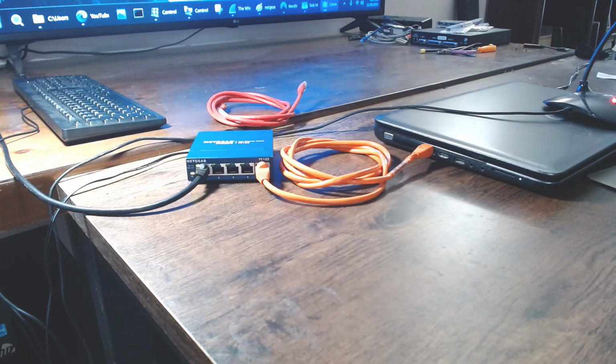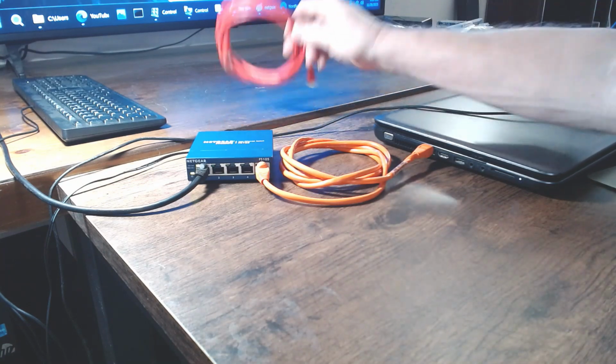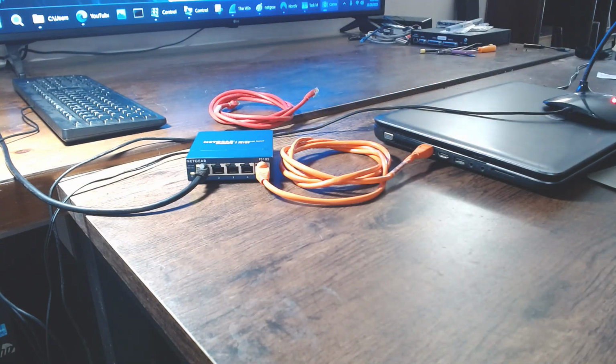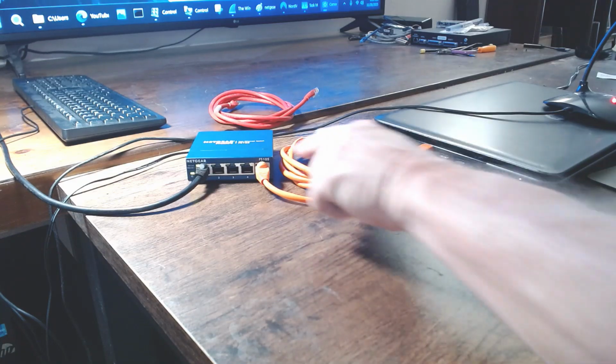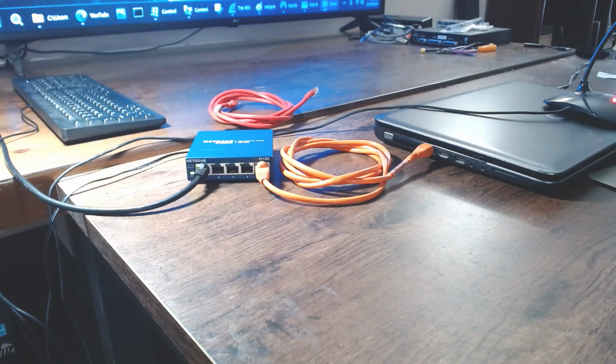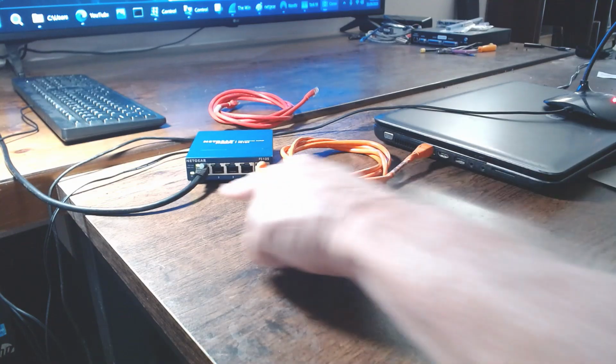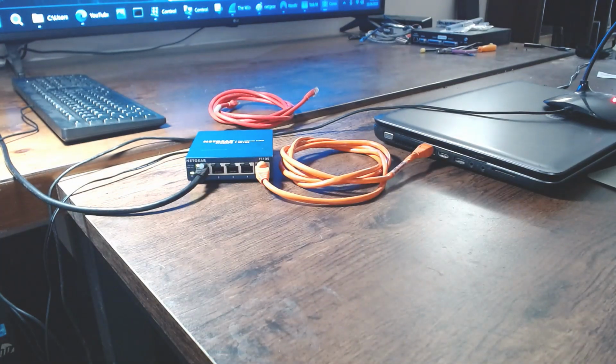Okay guys, in today's video we're going to replace the crossover cable that we used in the previous video with a simple Ethernet switch, a Netgear FS105, and we're going to go into its operation and the sequence of events of what happens when you connect to it. So let's get right into it.